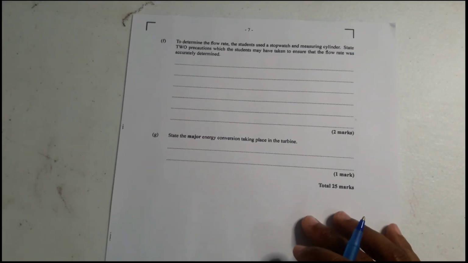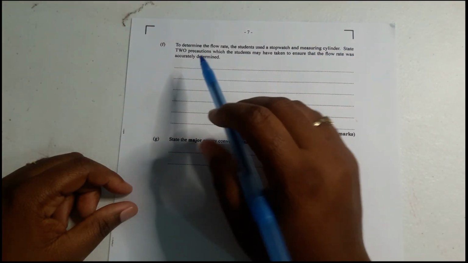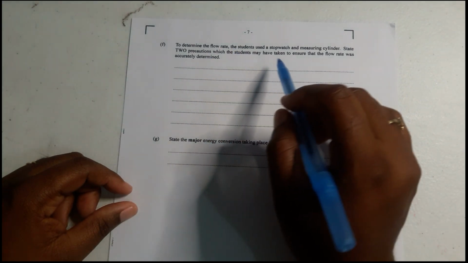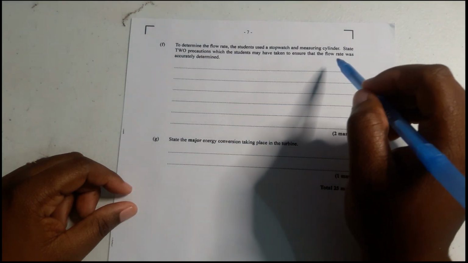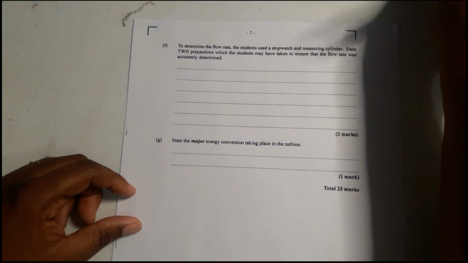Then it says, to determine the flow rate, the students use a stopwatch and measuring cylinder. State 2 precautions which the students may have taken to ensure that the flow rate was accurately determined. Well, this is not so hard.